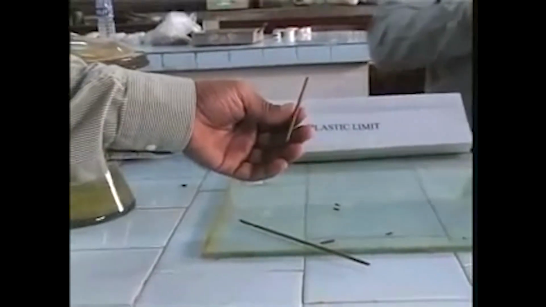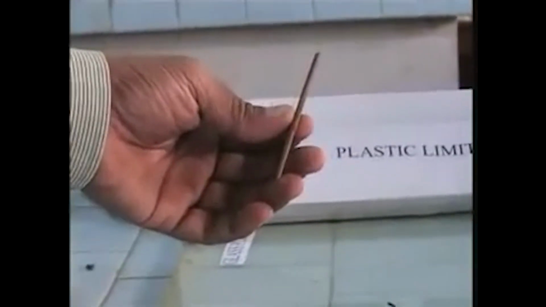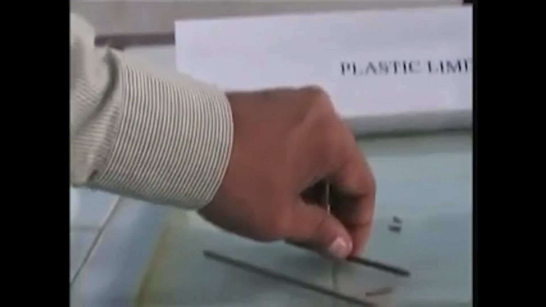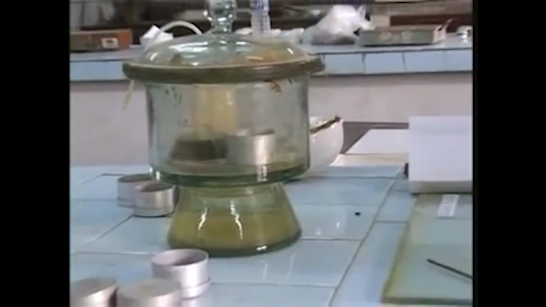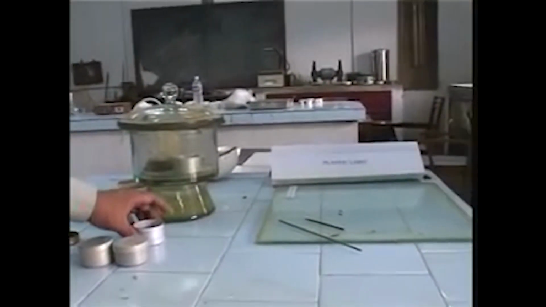Because if we just take this much of sample, then the amount of soil is going to be very small, so the amount of error is going to be large. So we roll several different threads and determine the moisture content based on several different threads like this one.